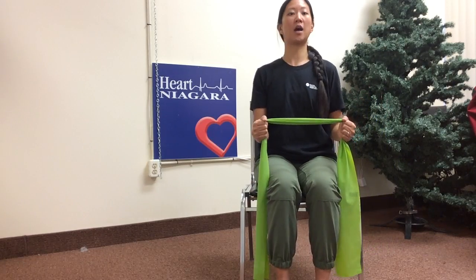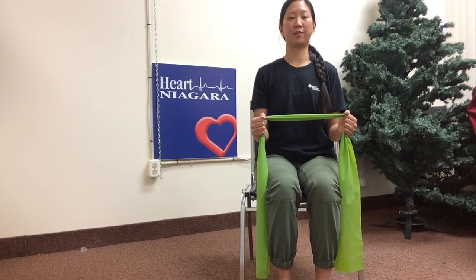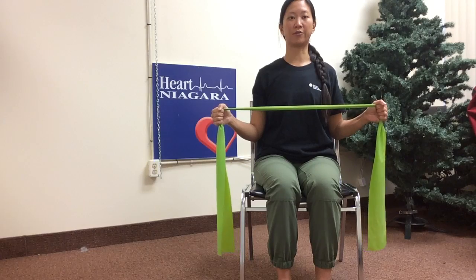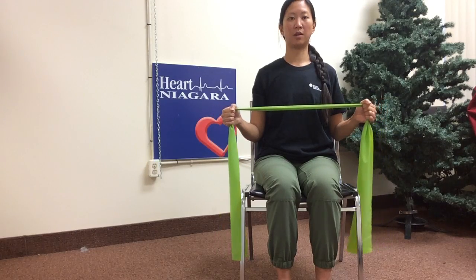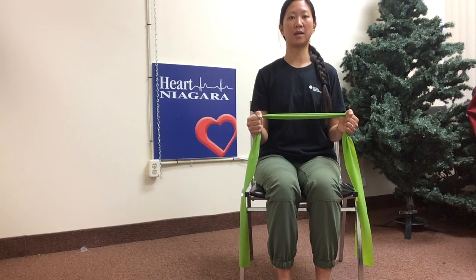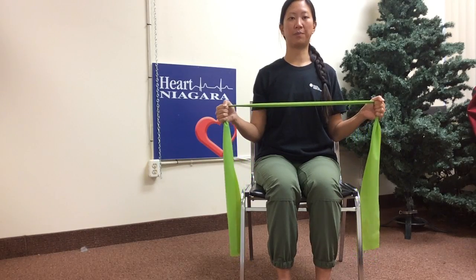So your elbows are by your side, nice proud posture, feet flat on the ground, and you're just going to pull out, just to whatever you're comfortable with, right about there. Nice and slow. And you don't want to release that tension, let it snap back. Just nice and slow.